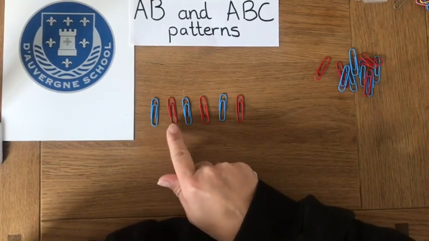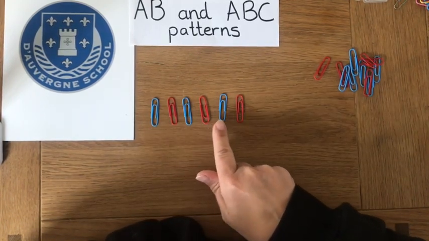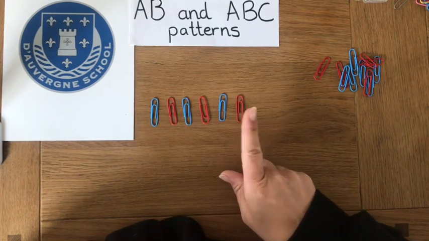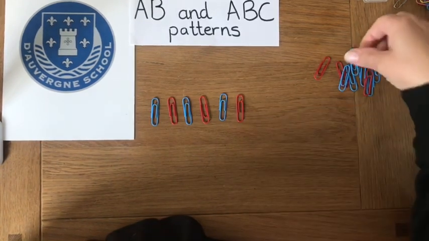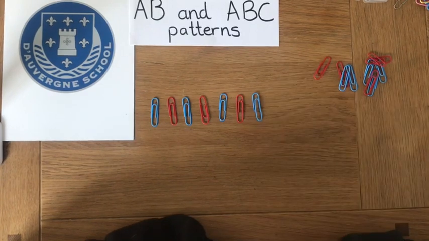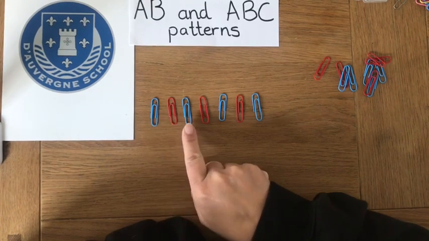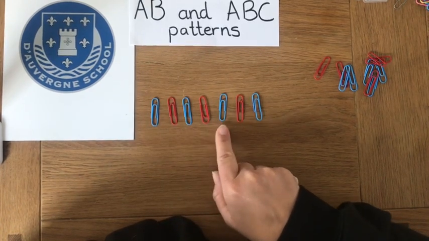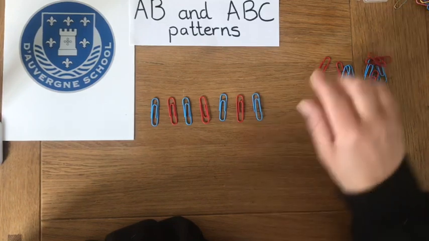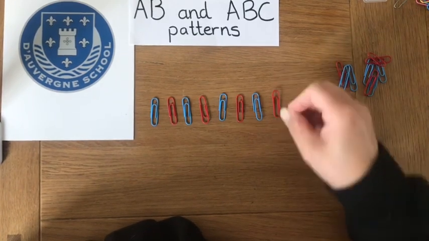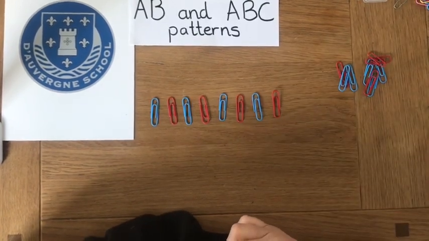Blue, red, blue, red, blue, red, blue. That's right. I've got a repeating pattern. Say it with me. Blue, red, blue, red, blue, red, blue, red. And I can keep going until I've run out of paper clips.